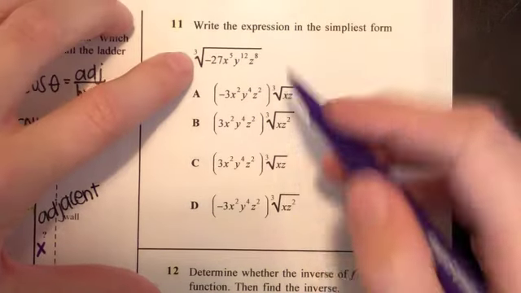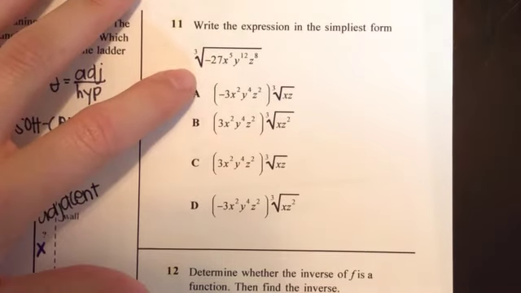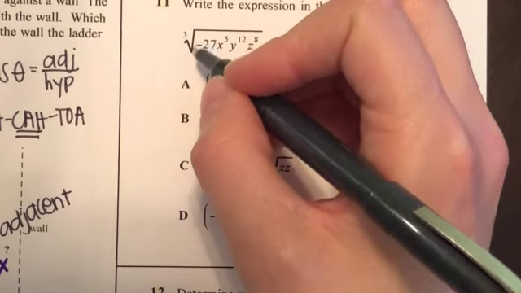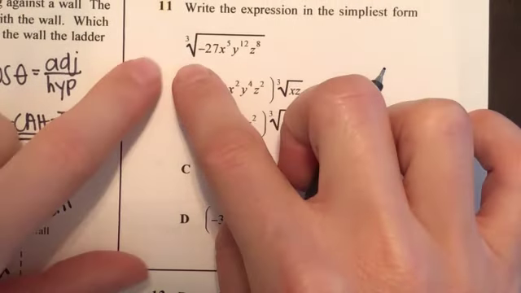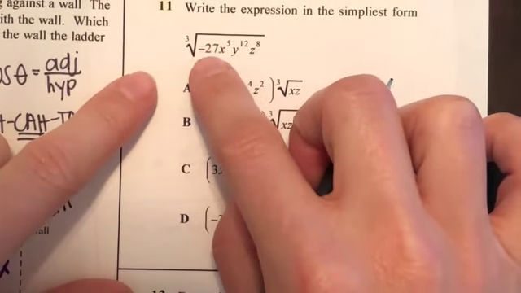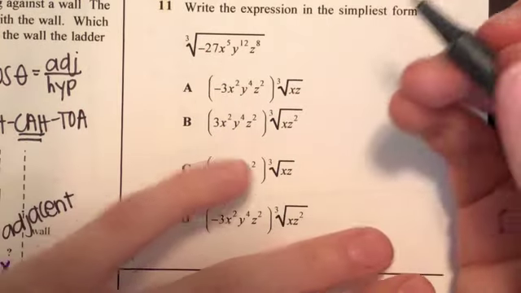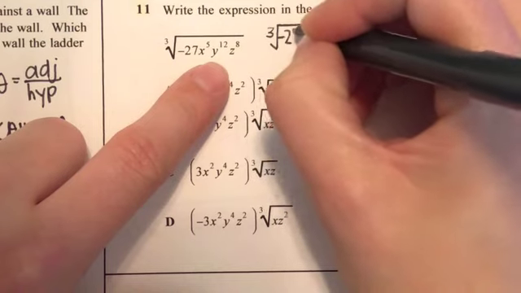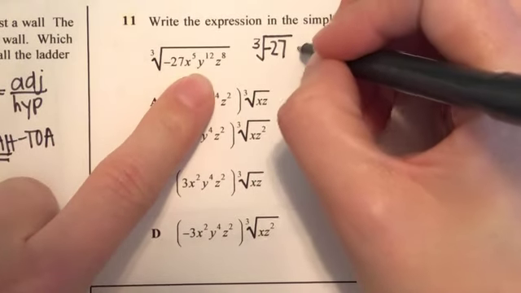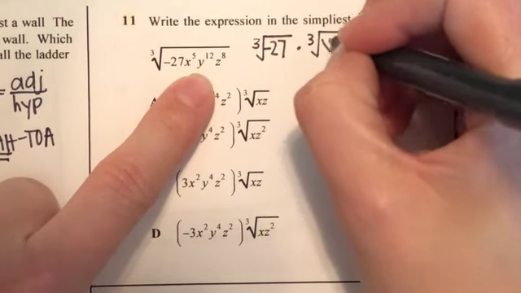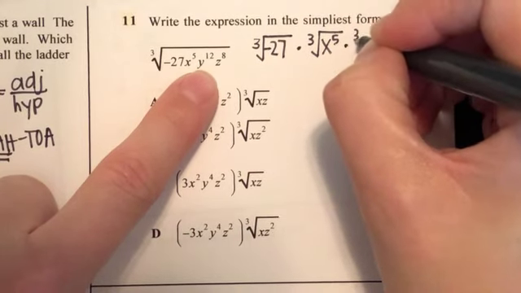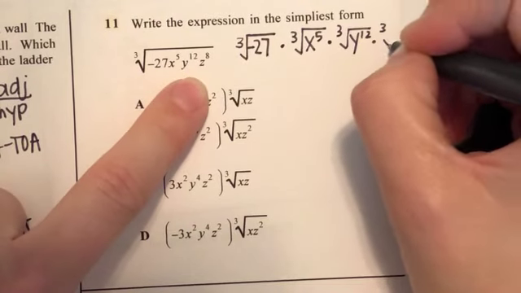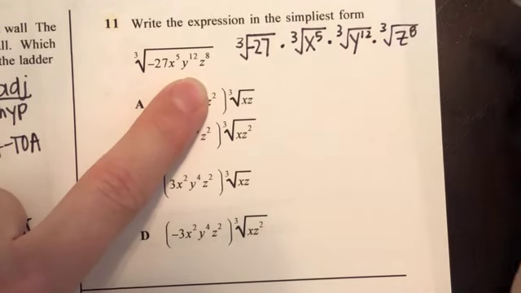Okay, and number 11, we're going to write this expression in the simplest form. Since we're doing the cube root to all of this, I'm going to separate our negative 27, the x, the y, and the z. So I'm going to take the cube root of each of those individually. So I have the cube root of negative 27 times the cube root of x to the 5th power times the cube root of y to the 12th power times the cube root of z to the 8th power.